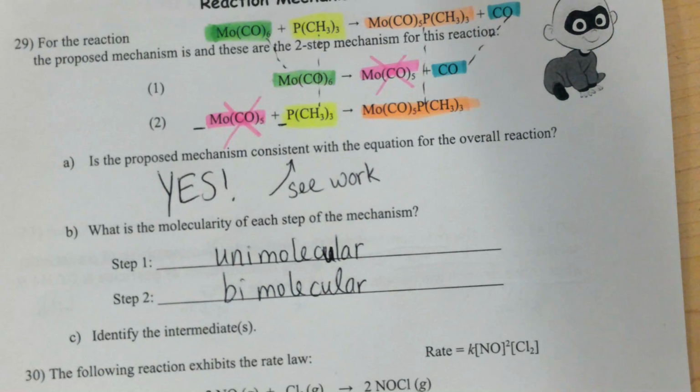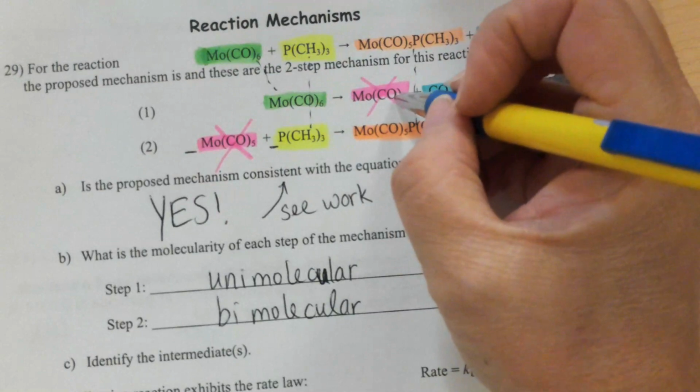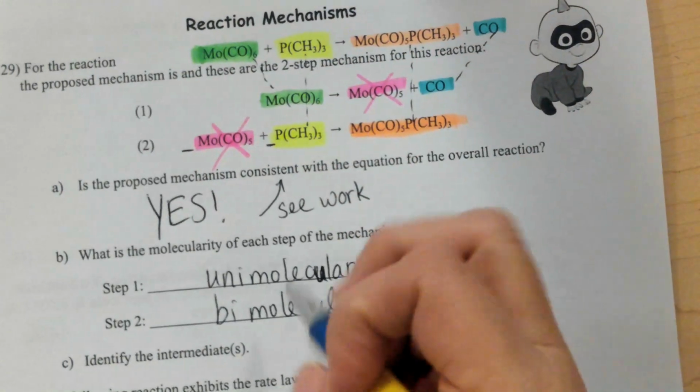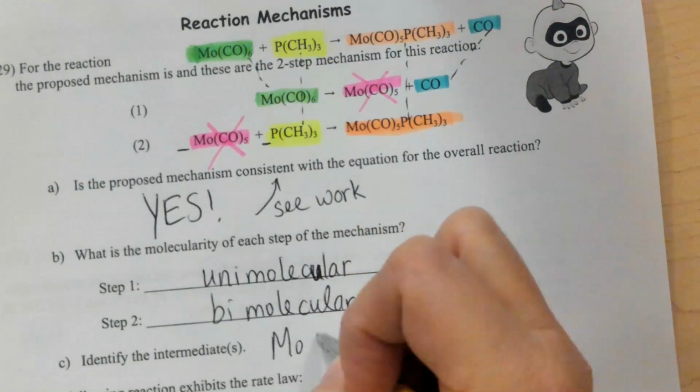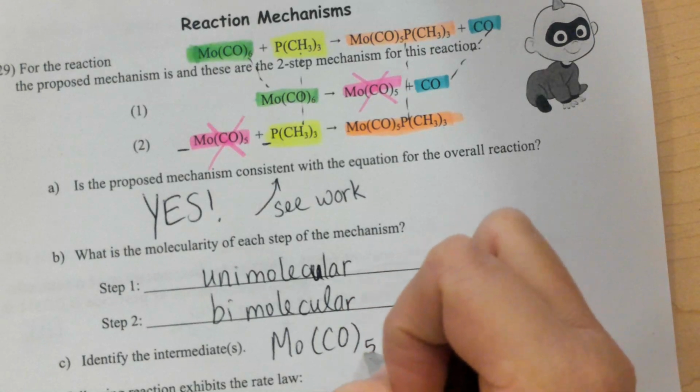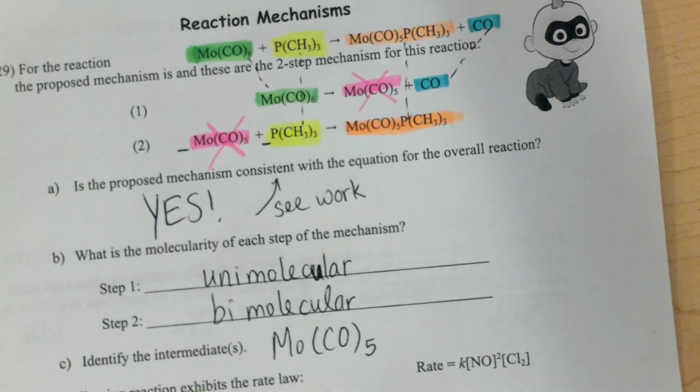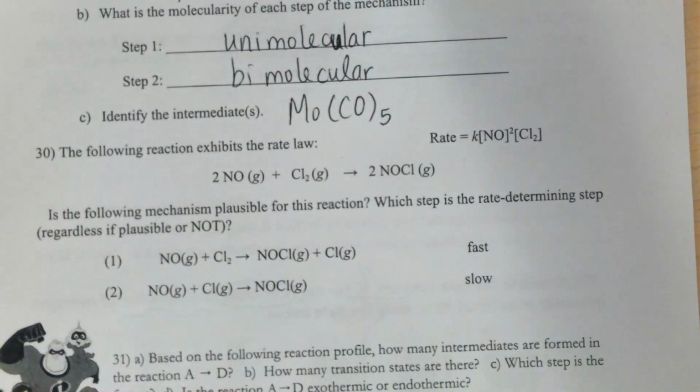And then intermediates, what's the intermediate? It means something that was involved in the 2 reactions but cancels out. So it's like a spectator, but it's not an ion, so we don't call it that. It's the molybdenum CO5. Okay, that was involved, but it wasn't in the end. All right. So the intermediates are going to cross off, if not in the final reaction. All right. And then this is the same type of problem I want you to practice on, number 30.